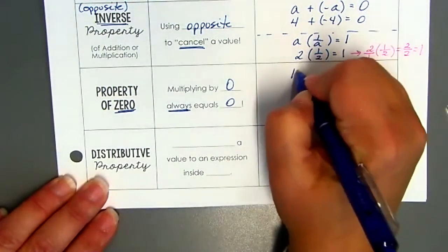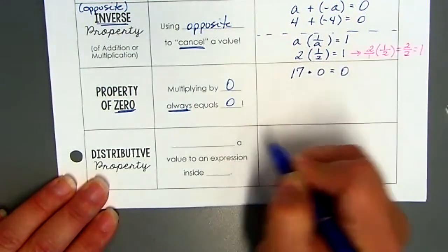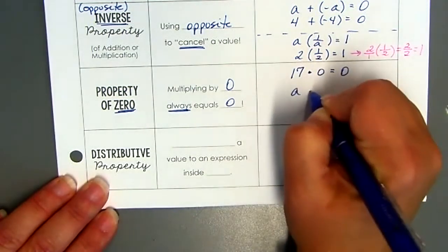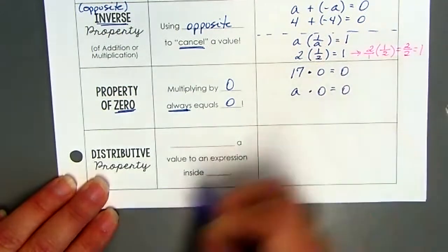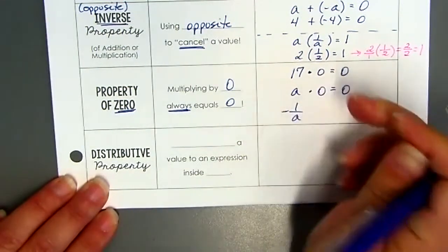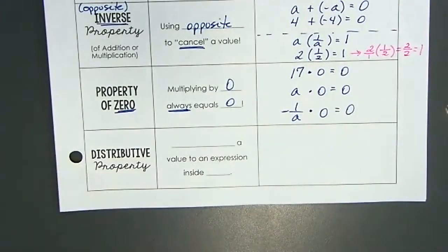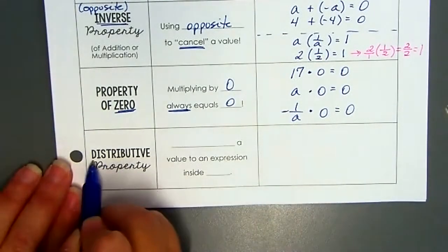So if I have 17 times 0, it's going to equal 0. If I have a times 0, it's going to equal 0. If I have negative 1 over a times 0, it's going to equal 0. It always equals 0.